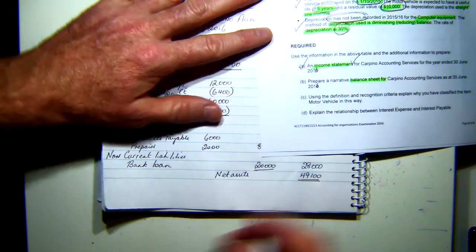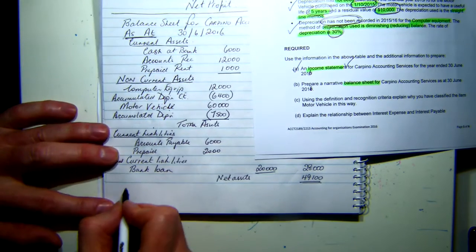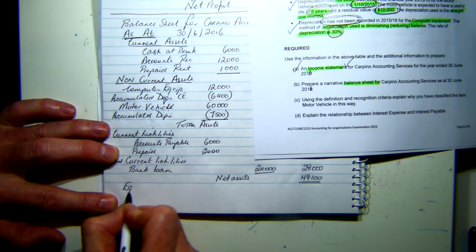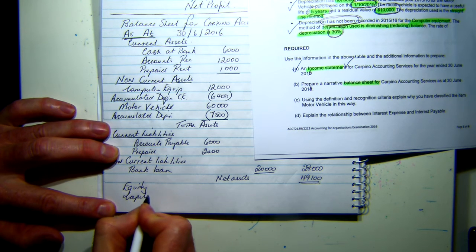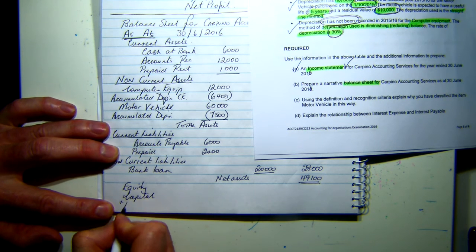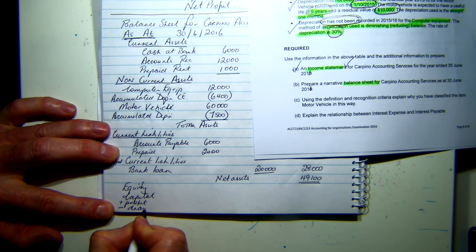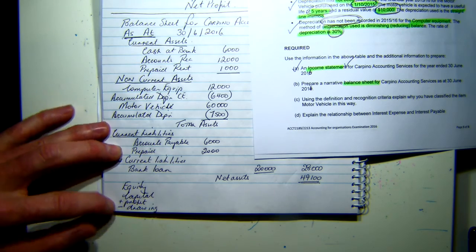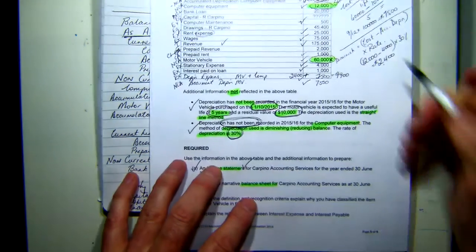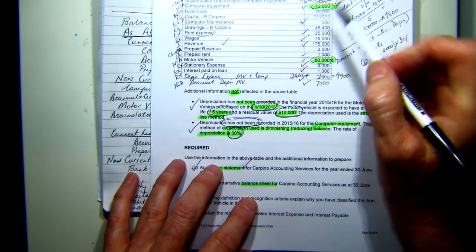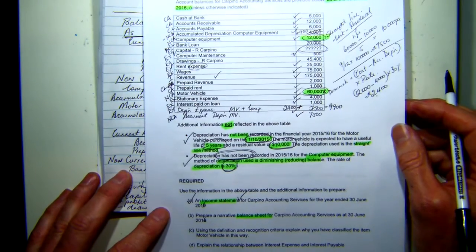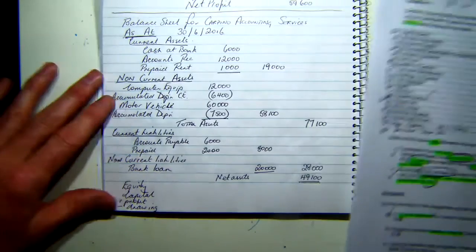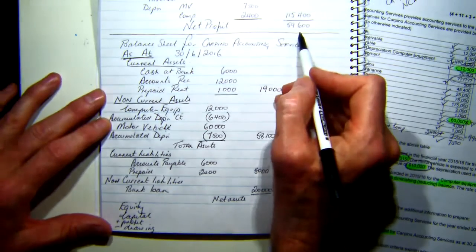Now the next thing we want to do is equity, which consists of capital plus my profit less my drawings. So capital, my capital figure we don't know, so we have to calculate this capital figure. So do we have profit? We do have profit because my profit is the information up here.